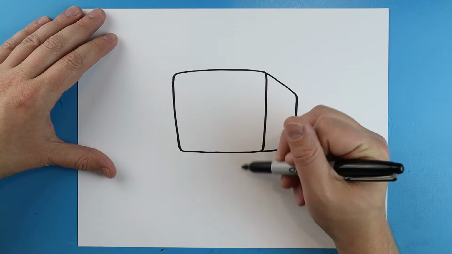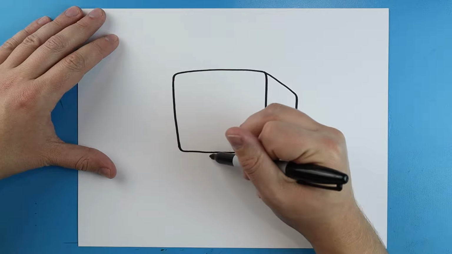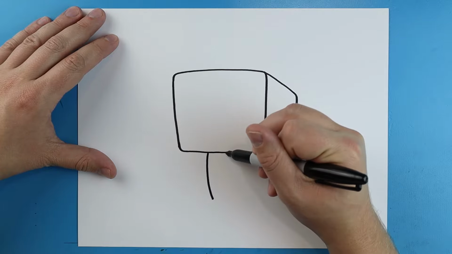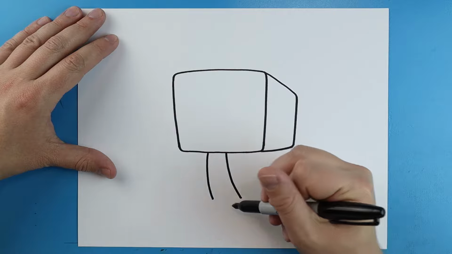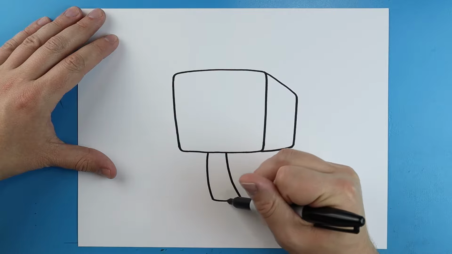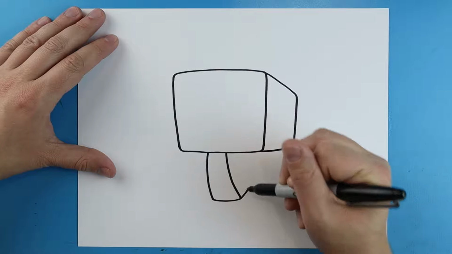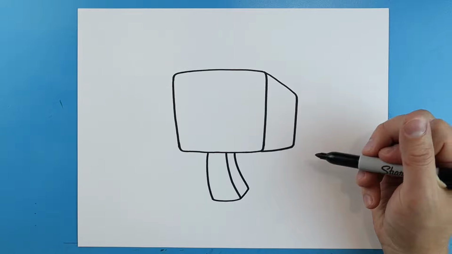Now, starting here, we're going to make the kind of little tentacles that hang down. So we'll start right here, and I'll draw a line that's going to curve down. And we'll make another one that's going to curve down. We'll draw a line across. We'll make a little line that goes up. And we'll make a line that comes back here.